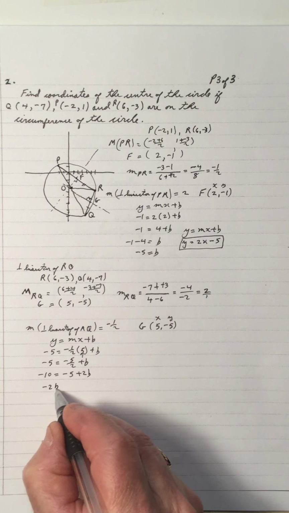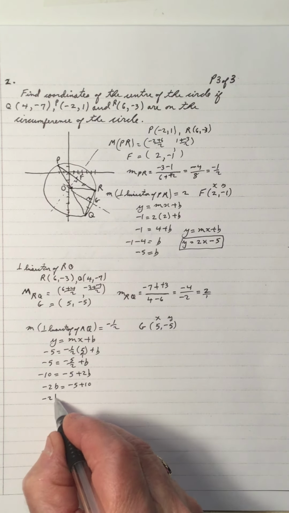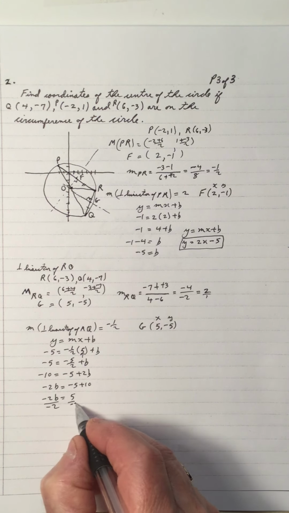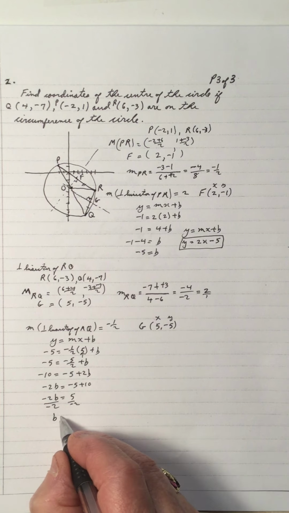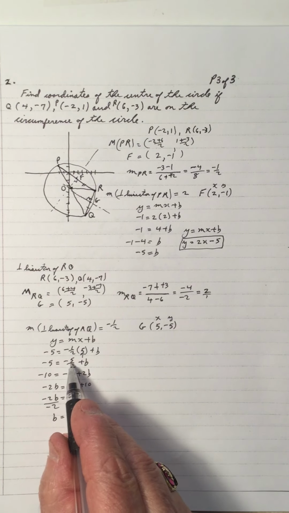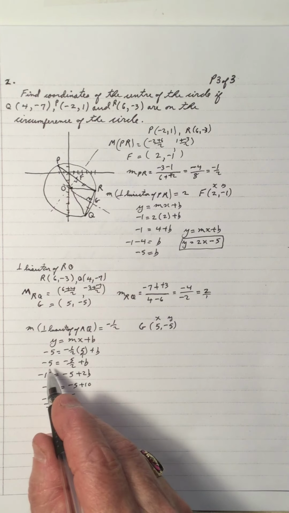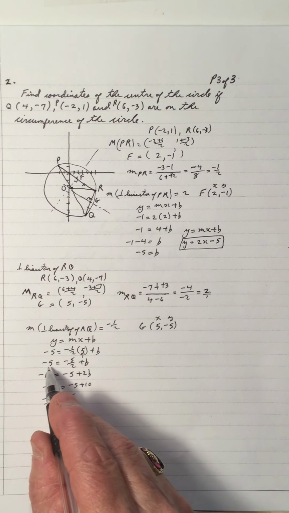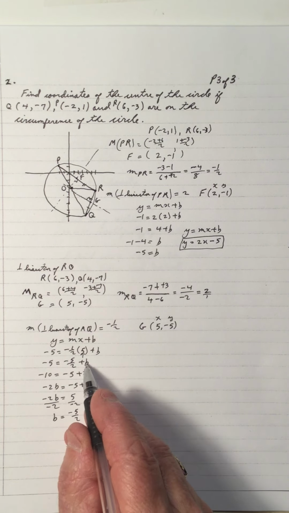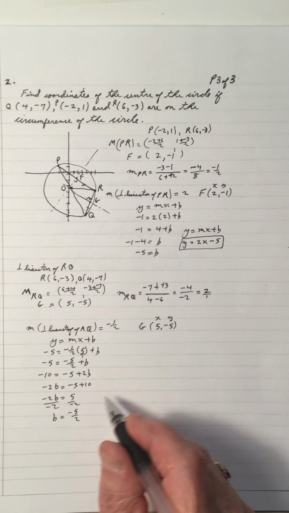So negative 2b is negative 5 plus 10. Negative 2b is 5, divided by negative 2. B is negative 5 over 2. I could have put the negative 5 over 2 over here and made it positive and just added up the fractions. But I've decided to multiply by 2: 2 times negative 5, 2 times negative 5 over 2, 2 times b, and then move the b over and solve.